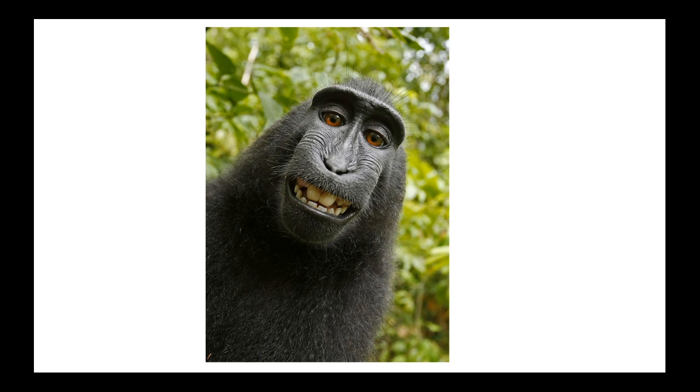Everything was good for a while until Wikimedia Commons. They are the organization which runs and controls Wikipedia. They published this image online. They claimed that it was in the public domain. The photographer claimed that he owned the copyright and it was not in public domain. Wikimedia Commons argued that this image is not a copyrightable image because it is a monkey.